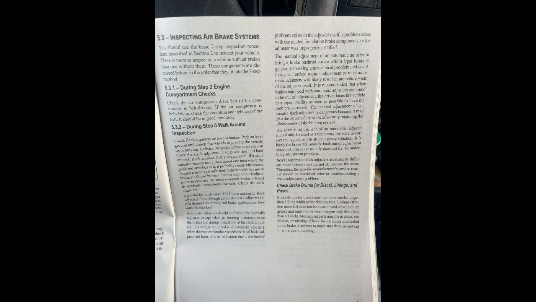5.3.2 During Step 5, Walk-around inspection. Check slack adjusters on S-cam brakes. Park on level ground and chock the wheels to prevent the vehicle from moving. Release the parking brakes so you can move the slack adjusters. Use gloves and pull hard on each slack adjuster that you can reach. If a slack adjuster moves more than about 1 inch where the pushrod attaches to it, it probably needs adjustment. Adjust it or have it adjusted.